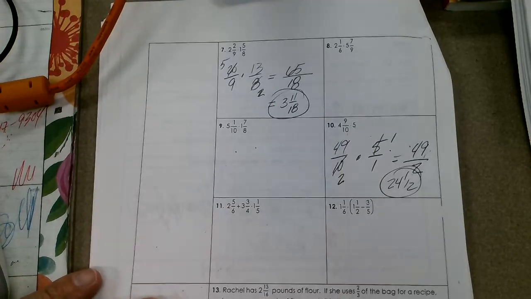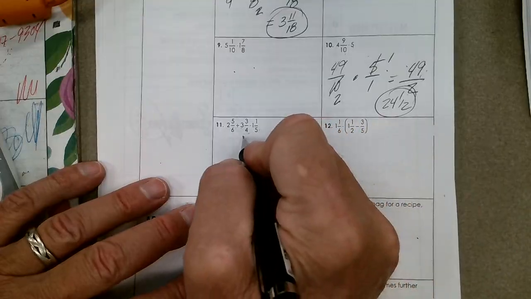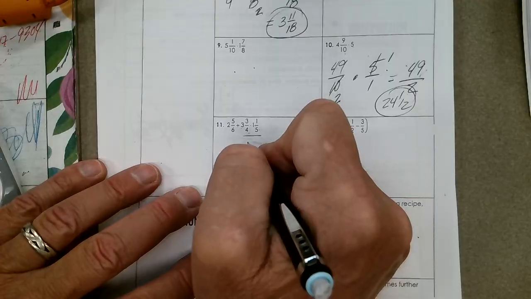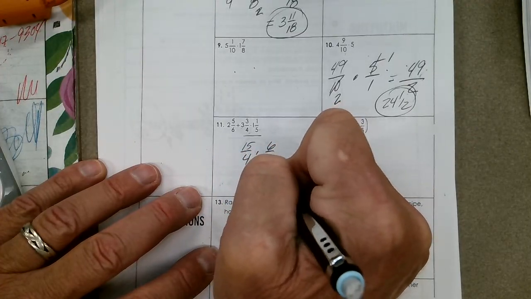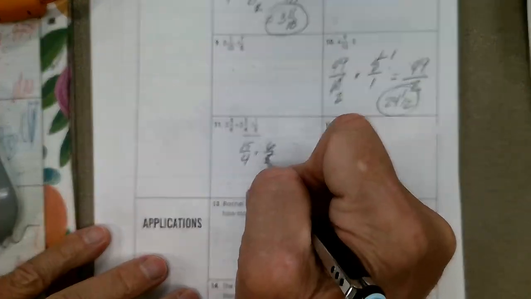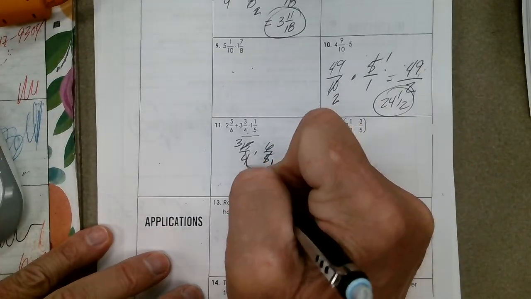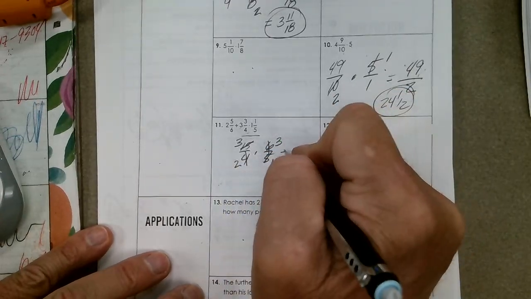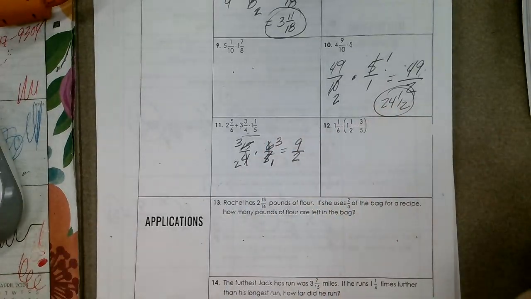11 reads 2 and 5/6 plus this times that. So we're going to go ahead and take care of this, and then we'll bring that 2 and 5/6 down. So 12 and 3 is 15 over 4 times 6/5. 5 goes into 5 once. 5 goes into that 3 times. 2 goes into 4 twice. 2 goes into that 3 times. 3 times 3 is 9. 2 times 1 is 2.